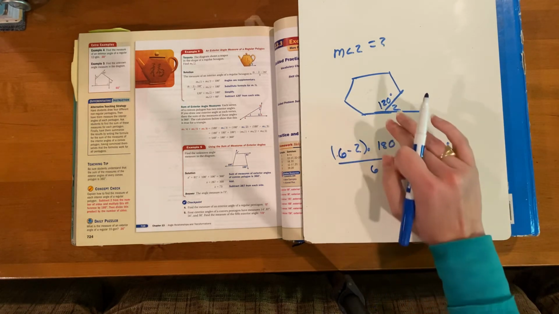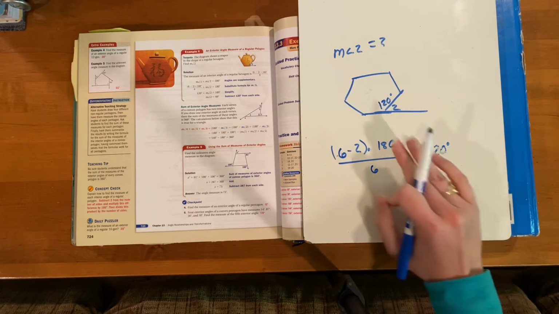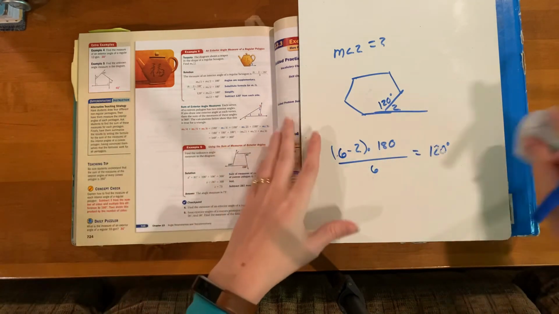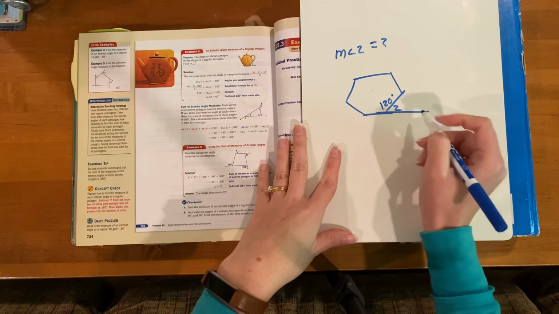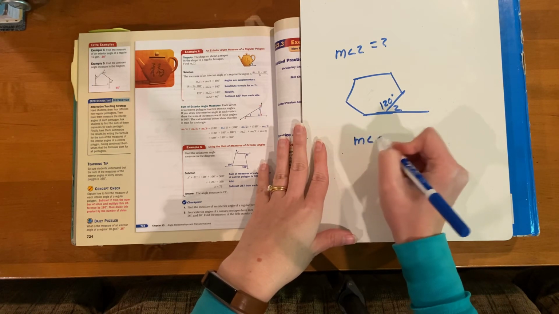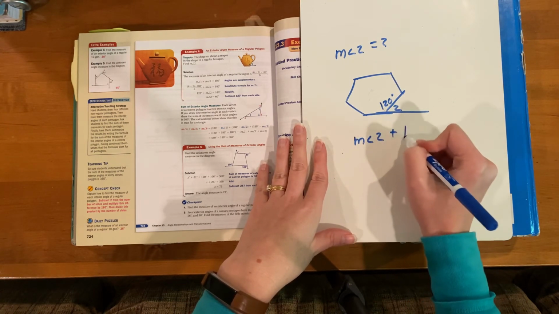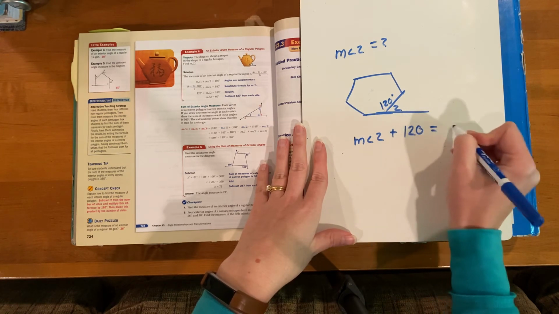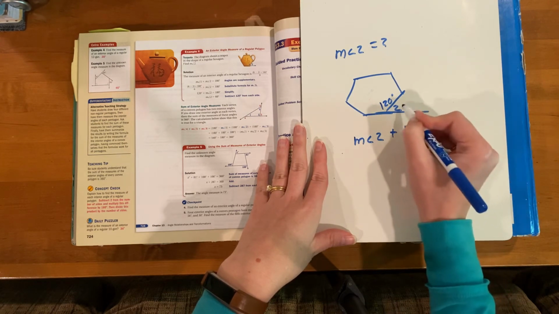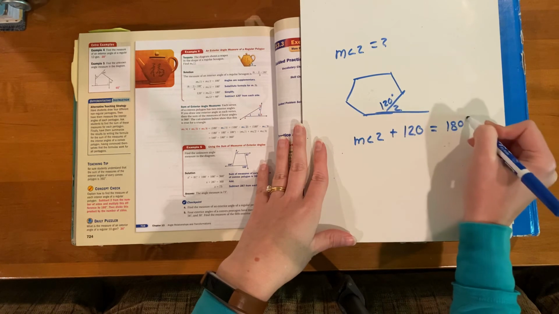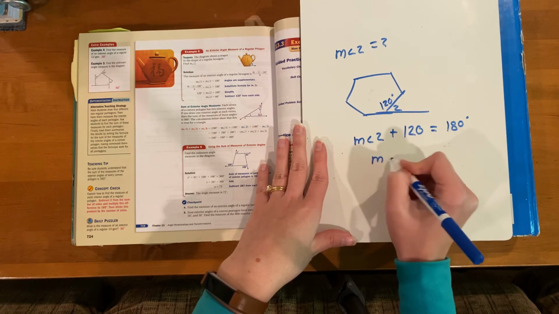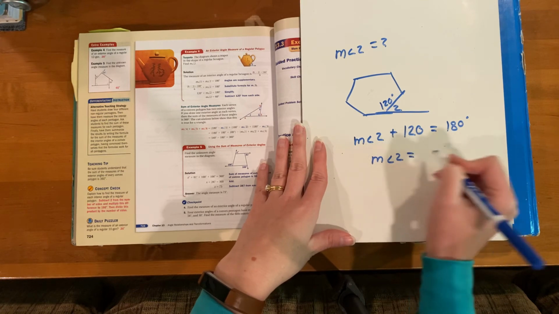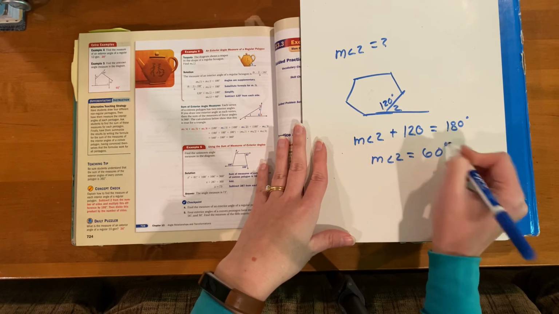So we used our formula to find the internal angle of our hexagon, and we said our internal angles are 120. Well, that makes it really easy to find number 2 now because they lie on a straight line. So the measure of angle 2 plus 120 has to equal 180 because, again, they lie on a straight line. And if you lie on a straight line, you have to equal 180. Subtract 120 from both sides. The measure of angle 2 equals 60 degrees.